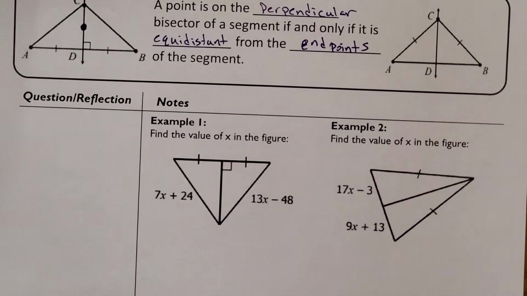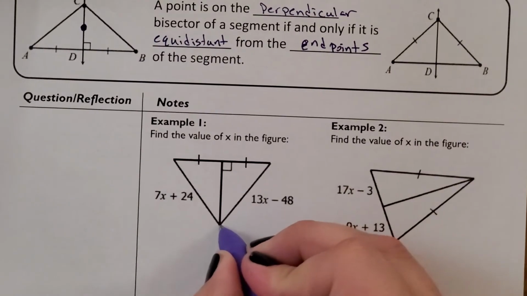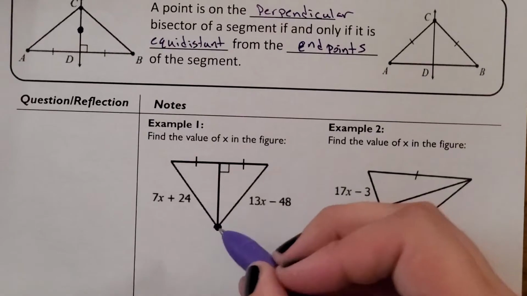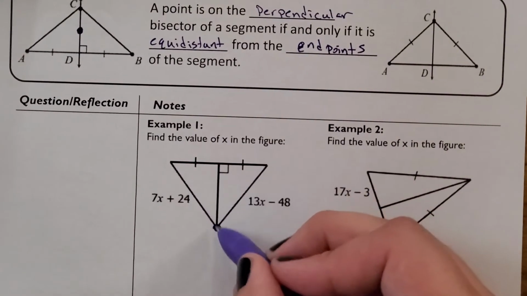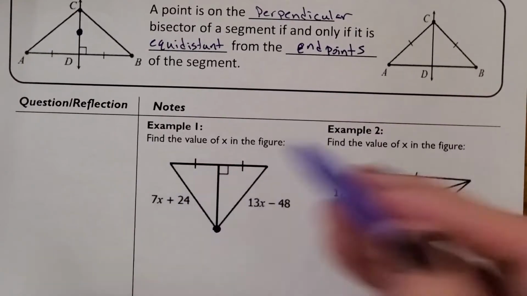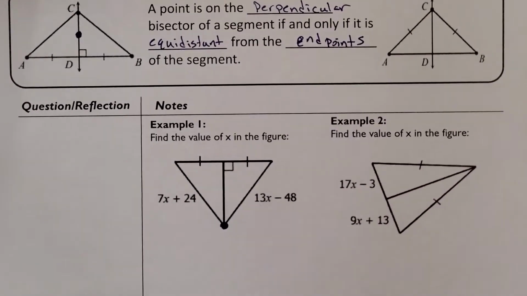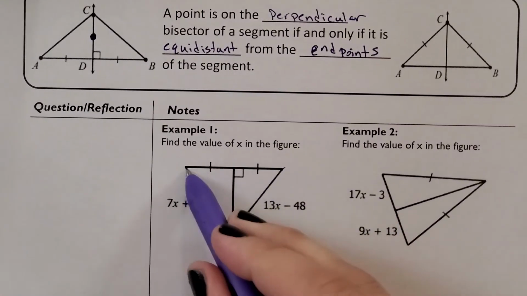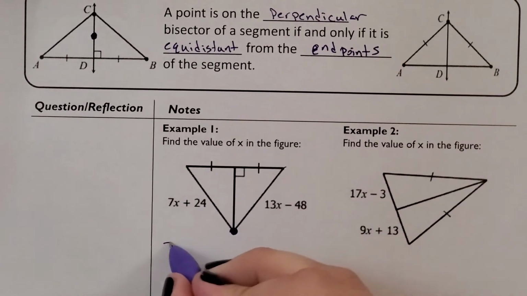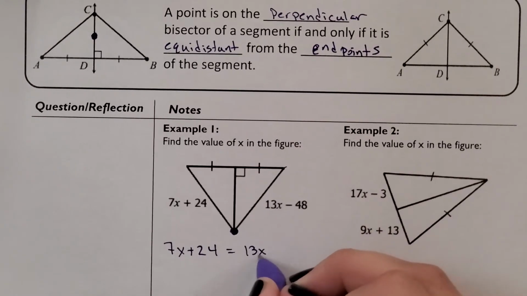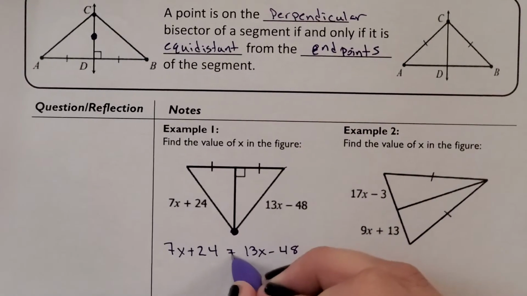And so the reason that's happening, again, the point that I'm choosing is right here. We can see that the perpendicular bisector goes through that point. Well, because that point is on the perpendicular bisector, it tells me that this side length to this endpoint and this side length to this endpoint have to be equidistant. So we know that these two have to be equal because they both go from this point to this point and this point to this point. So I'm going to set the two equations equal. 7x plus 24 is equal to 13x minus 48.